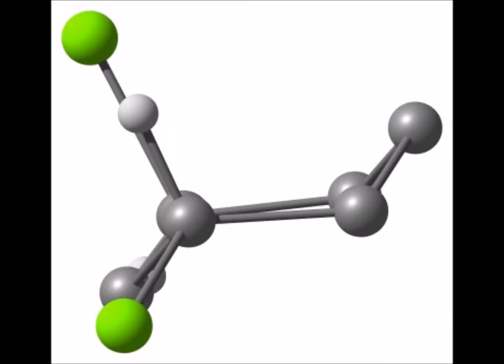Here is the trimmed side view of the trans 1,3 dichlorocyclohexane. Notice that the chlorine atom to the top is in an axial position and the chlorine atom to the bottom is in an equatorial position, which is the only way we can have trans with 1,3 disubstitution.